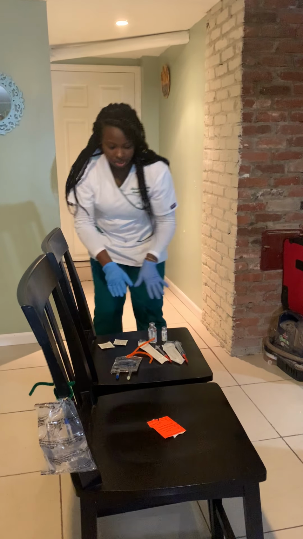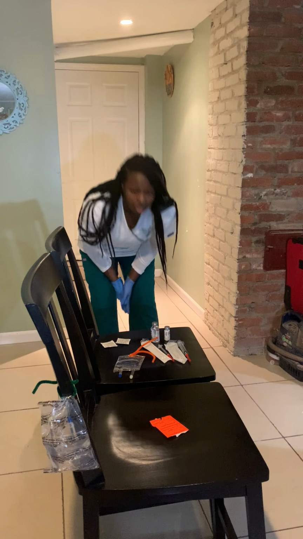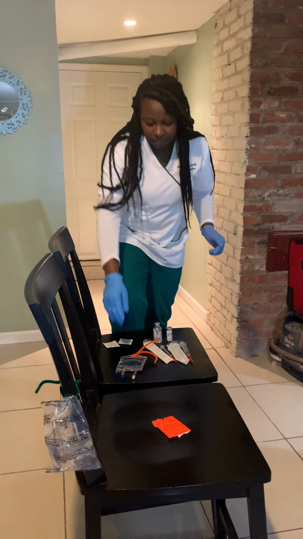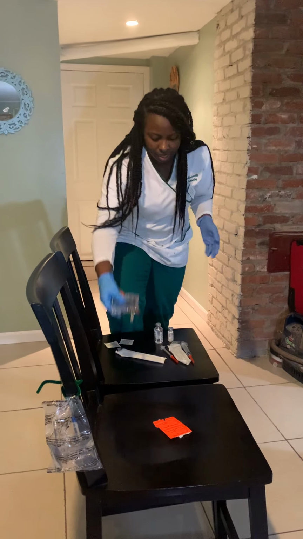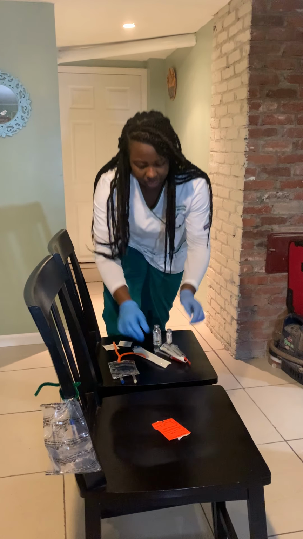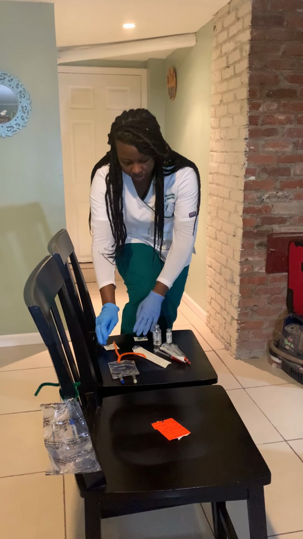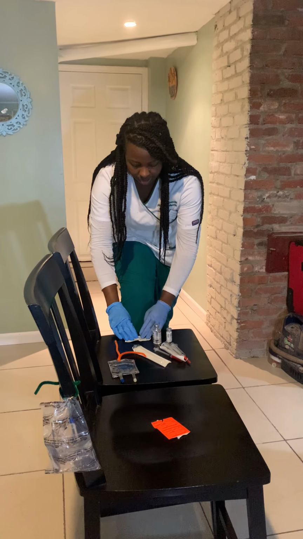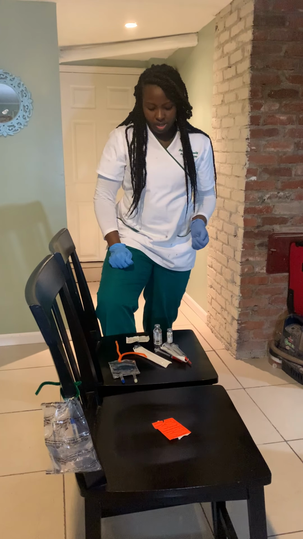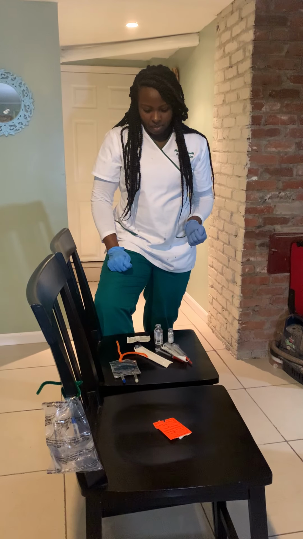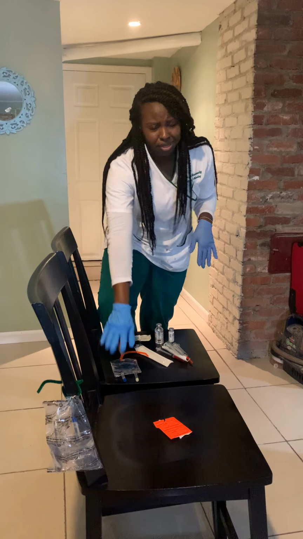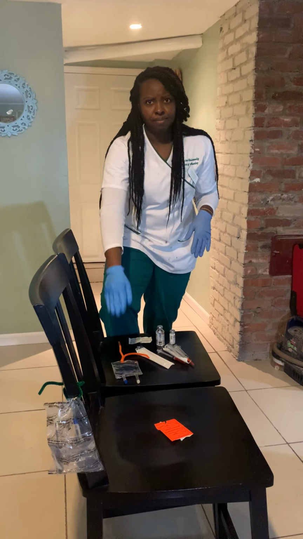So far, so good. I'm also going to have a bag of normal saline, my 2 syringes, and for aseptic technique, alcohol wipes. And my piggyback sodium chloride pouch, which I mentioned.